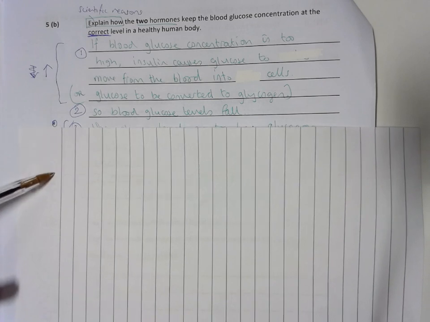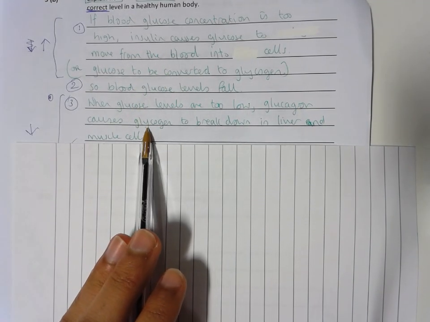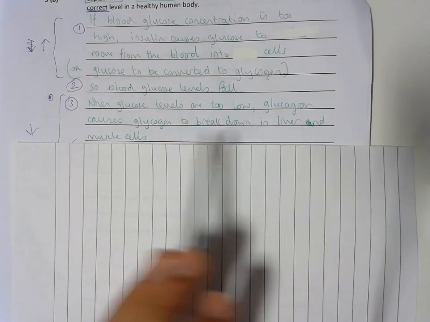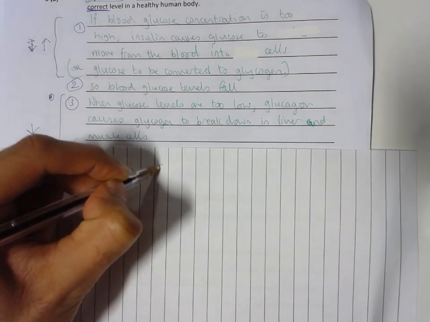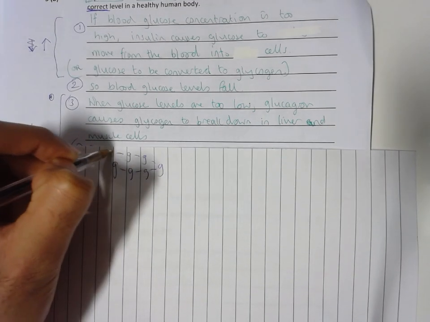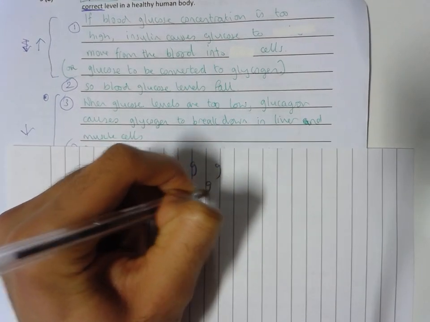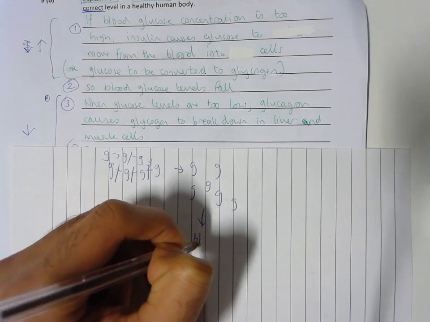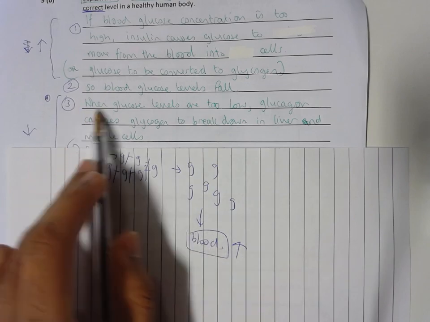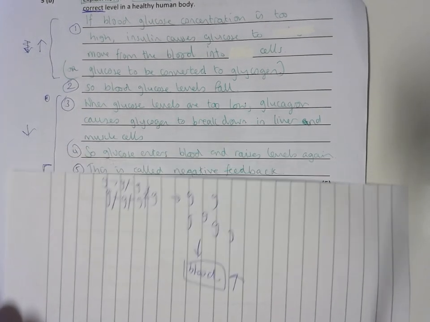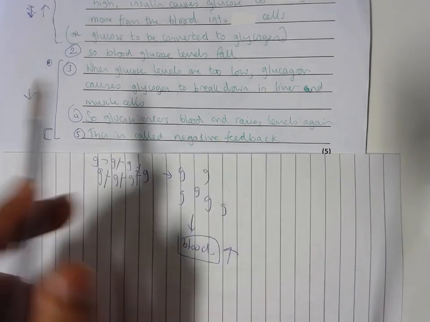If your blood sugar levels fall, then glucagon is released by the pancreas and causes glycogen to break down in the liver and the muscle cells. And because glycogen, remember, is just lots of glucose molecules joined together, if they are broken down into lots of glucose molecules, they can be released into the blood, and the blood sugar levels will go back up again, because remember, glucagon is released when their levels are too low. So glucose enters the blood and raises levels again, and this is called negative feedback.